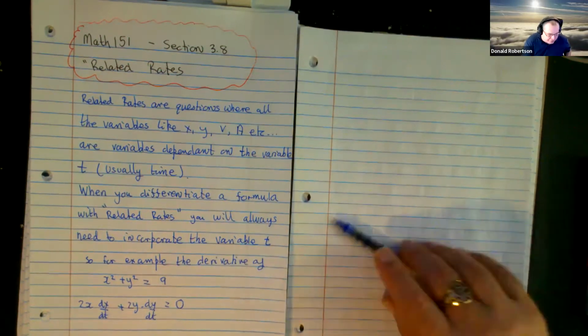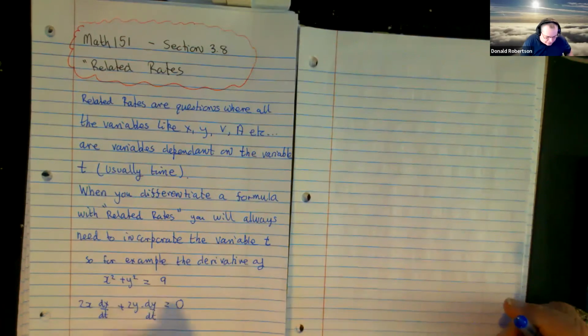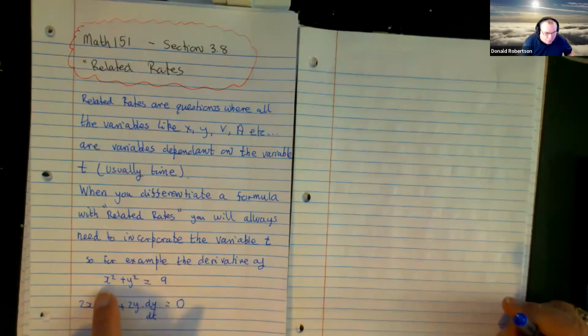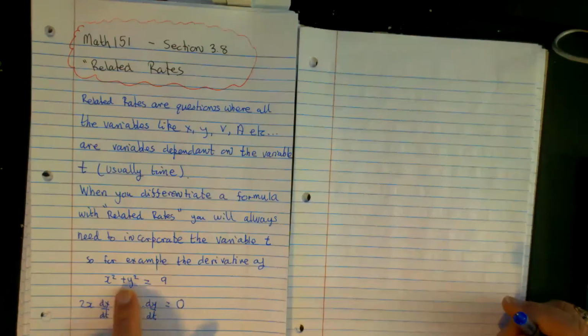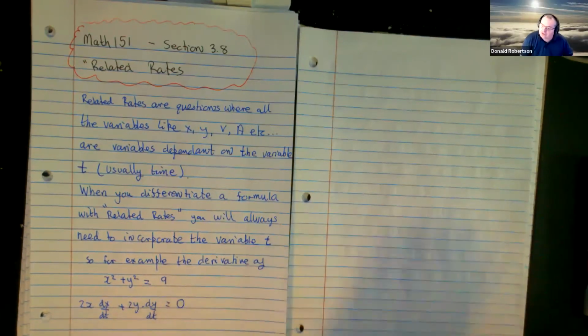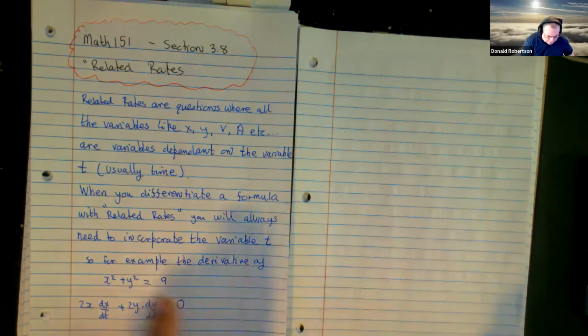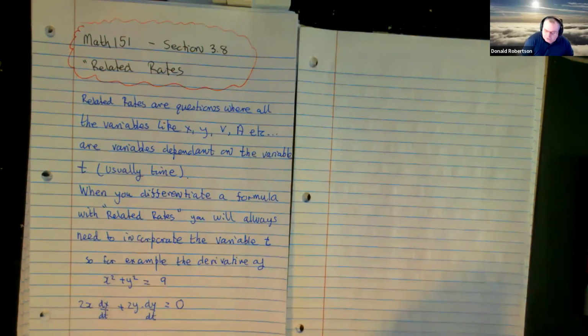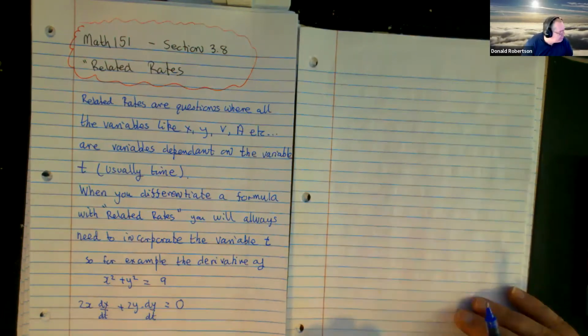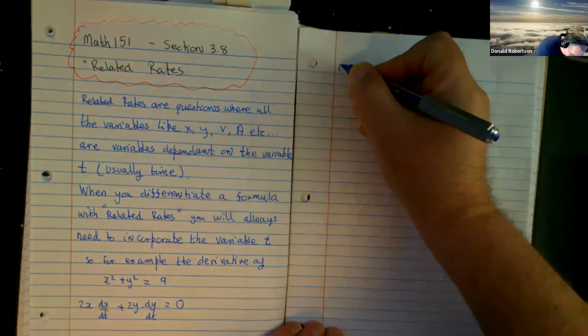I think the major difference here is that if this was implicit differentiation, wouldn't this be 2x and that's all? Wouldn't this be 2y, but it'd have a dy by dx here, and wouldn't that be a 0? So it's not the same as implicit differentiation, but it has a very similar look to it, right? What we do in related rate questions is that all the variables, including the x, are functions of time. They all are related to time. They change through it. So I'll show you how the process works.